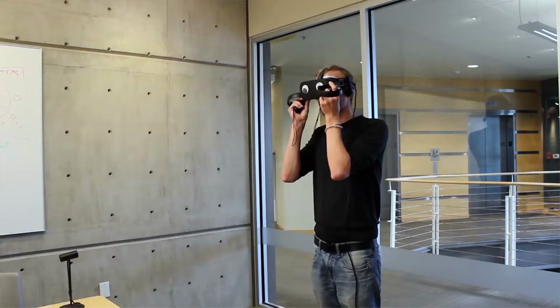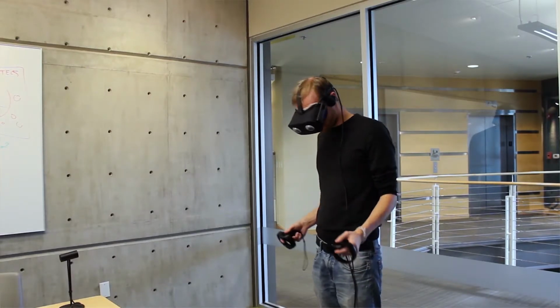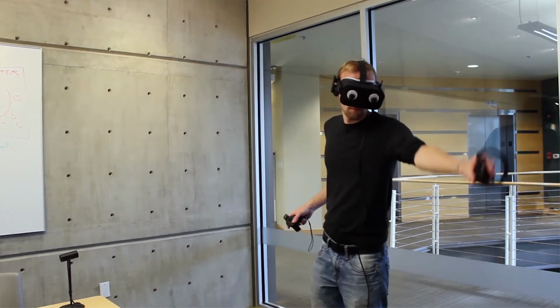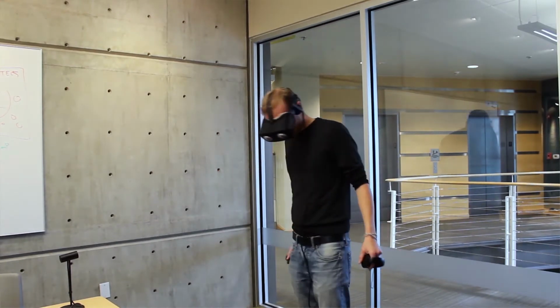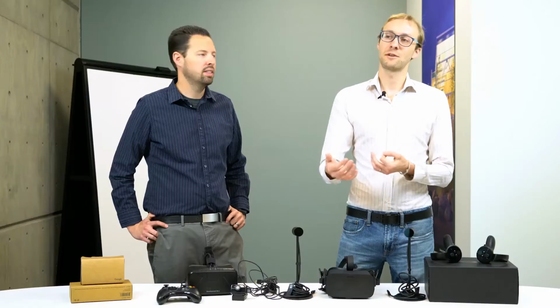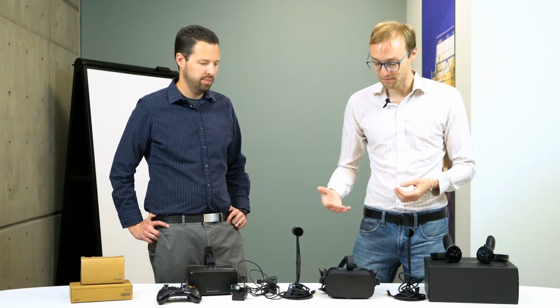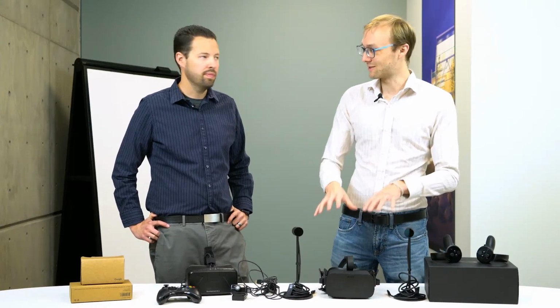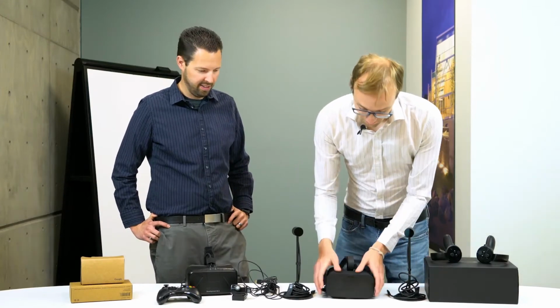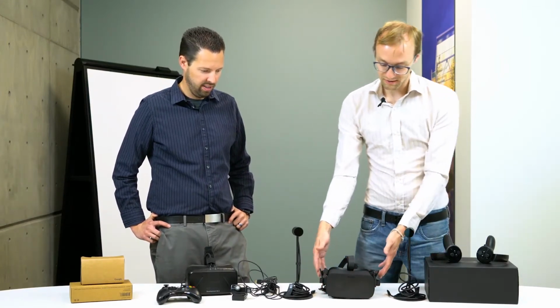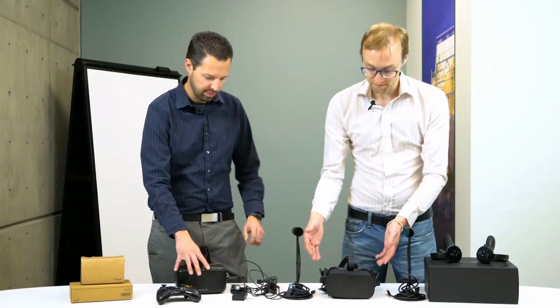So you have a lot of money going in, and a lot of companies are building it into their core business strategy. It's moving from something that's peripheral to many industries to something that's going to be a core component of a lot of different industries. That's why we feel there's a lot of potential in this kind of technology. Yeah, exactly. So this headset in front of me is the Oculus consumer version, the Oculus Rift.